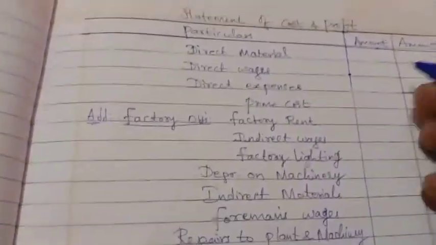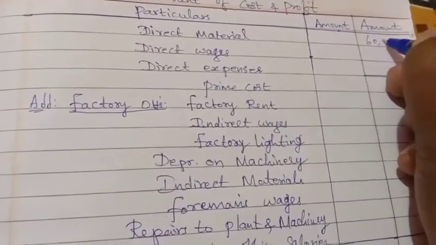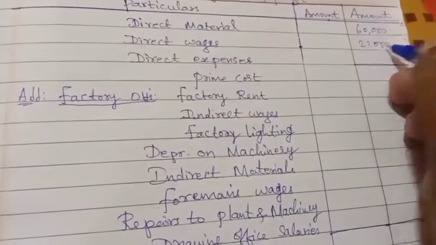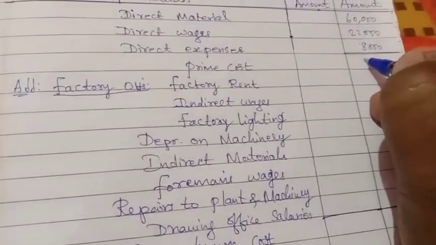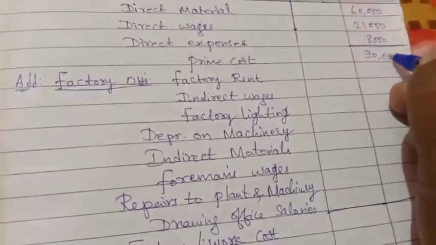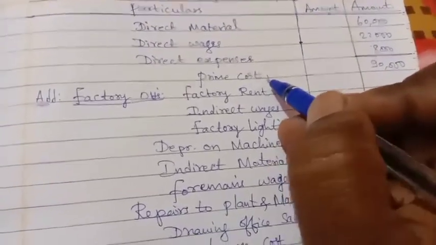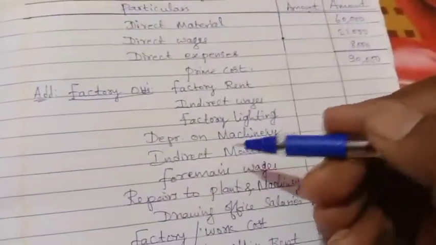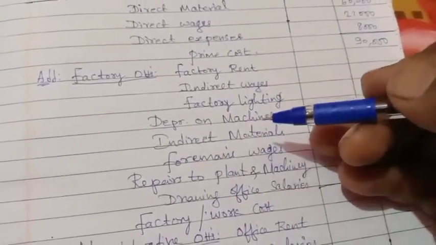See that direct material is given as 60,000. Direct wages is given as 22,000. Direct expenses 8,000. Total 90,000. This total we have to call the prime cost. With the prime cost, we have to add factory overheads. I already wrote which expenses come under the factory, because there will not be time to write.